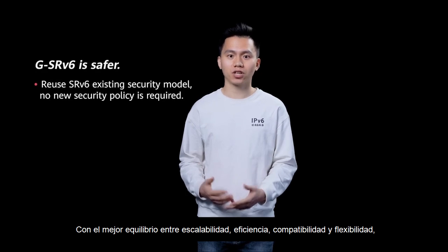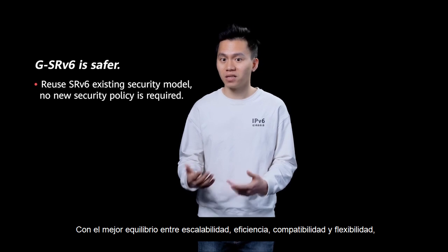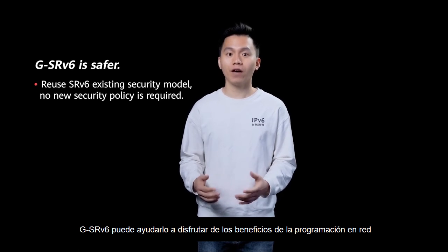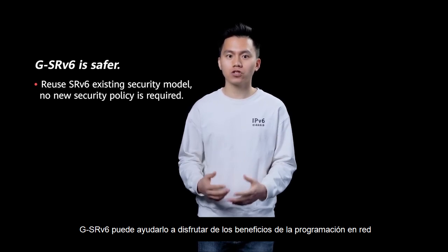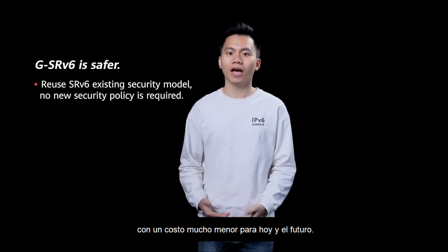With the best balance of scalability, efficiency, compatibility, and flexibility, G-SRv6 can help you to enjoy the benefits of network programming with much lower cost for today and the future.